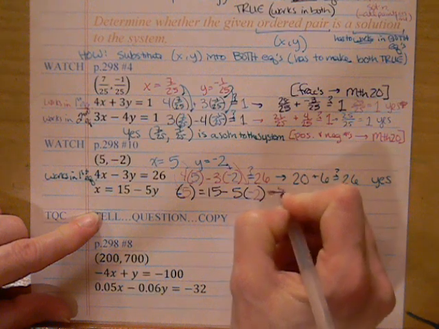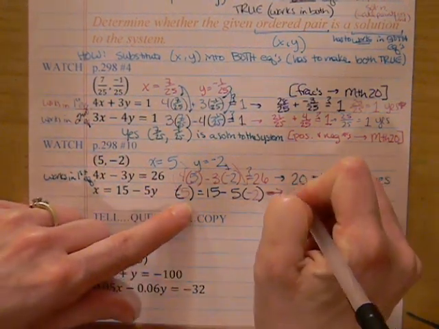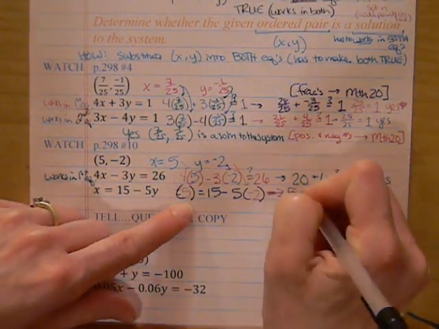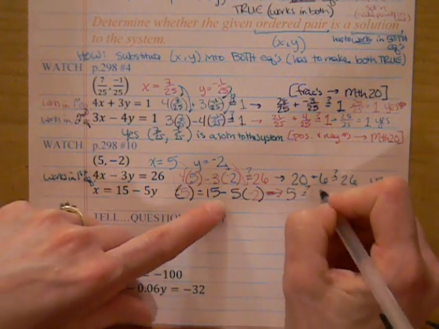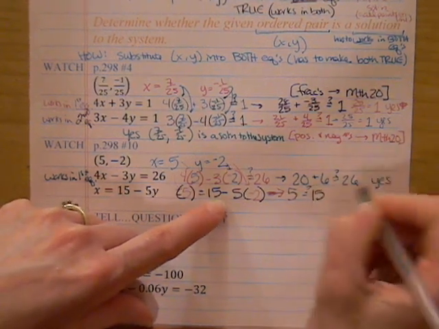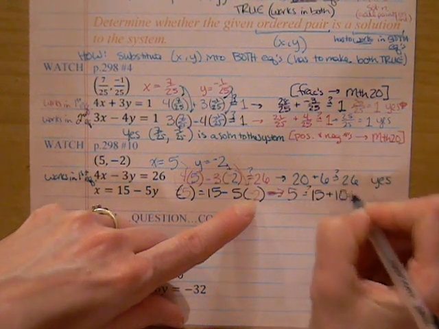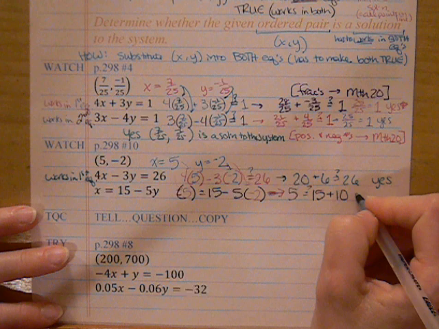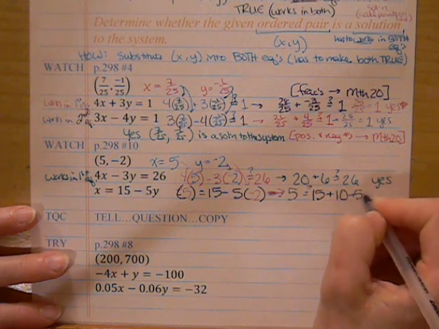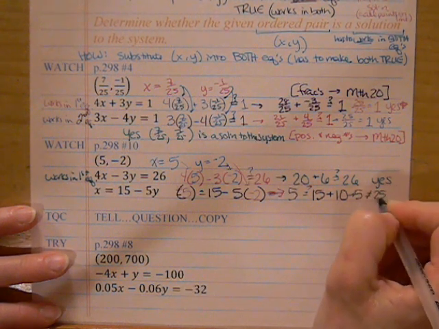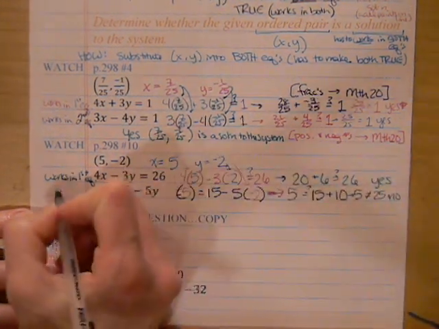Sorry about that, shouldn't be an equal sign. And you have 5. Does it equal 15? -5 times -2 is +10, so we're +10. And 5 does not equal 25, so this one is a no.